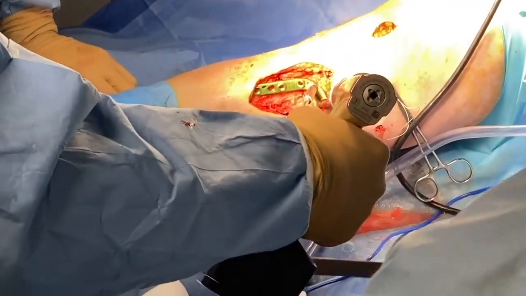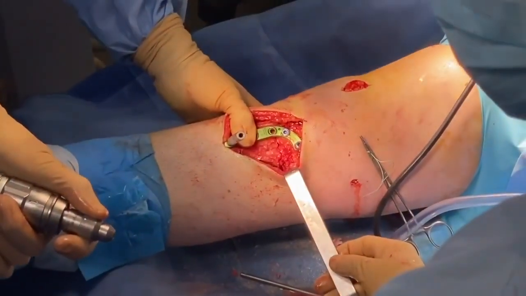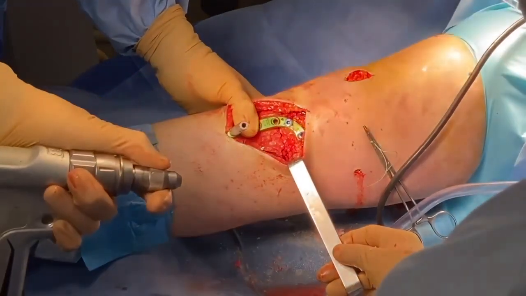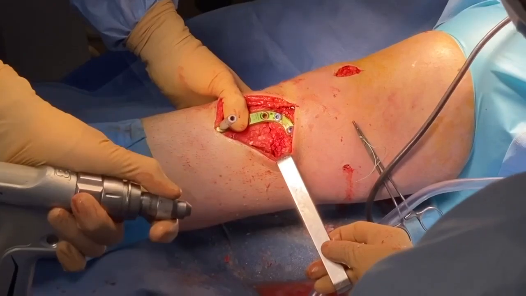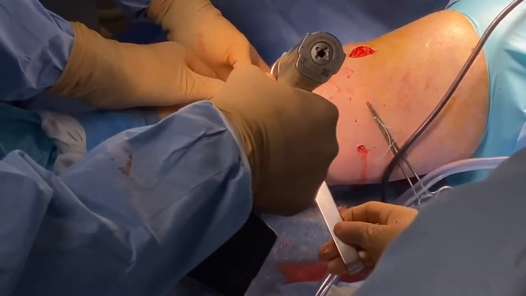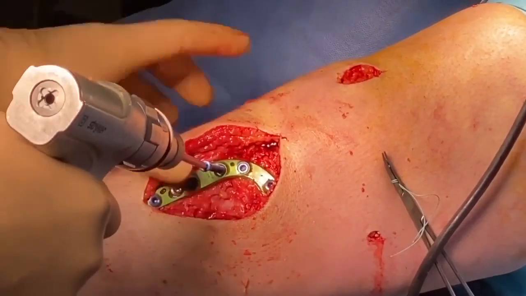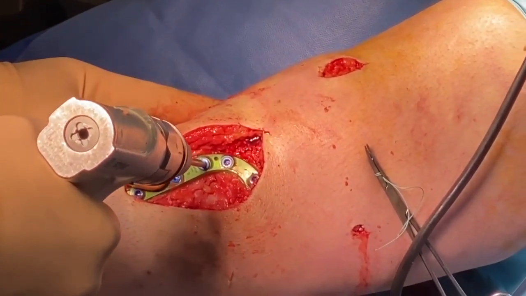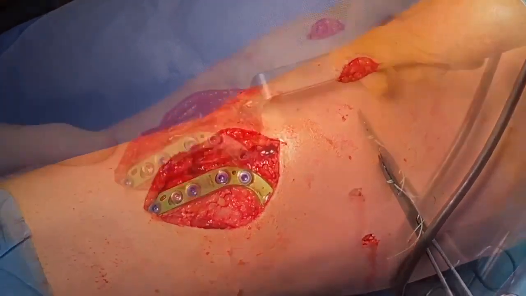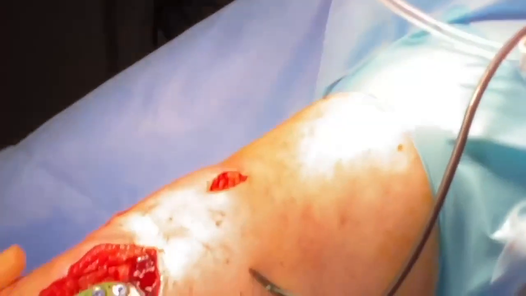The 3 screws are positioned, as you can see here, and we reduce the osteotomy site in full extension. And this first screw, which is positioned distally, is a cortical screw to create the compression anteriorly and medially and reduce both planes at the same time. We then secure the osteotomy with more locking screws surrounding the cortical screw, which is the gray one in the distal aspect of the plate.